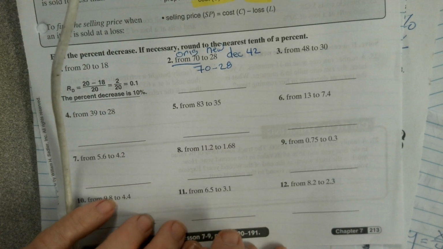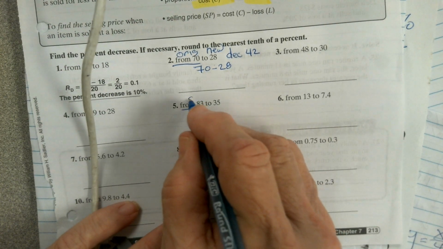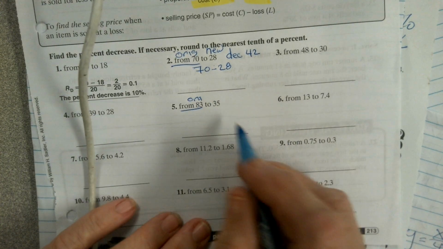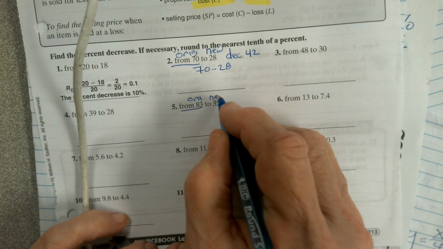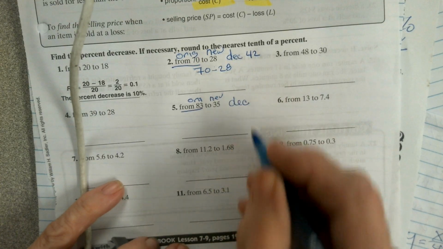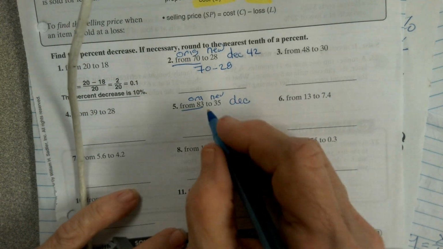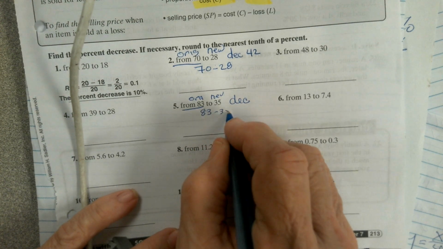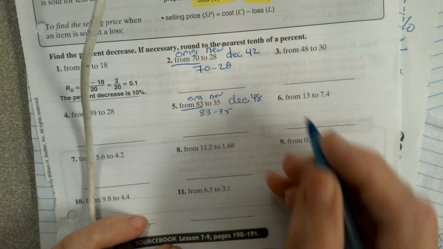On number 5, what is the original? This is the original. What is the 35? This is the new. And it went down, so it decreased. How do you find out how much it decreased? Subtract. So 83 minus 35. Somebody tell me what that is. Is it 48? I'm going to believe you.